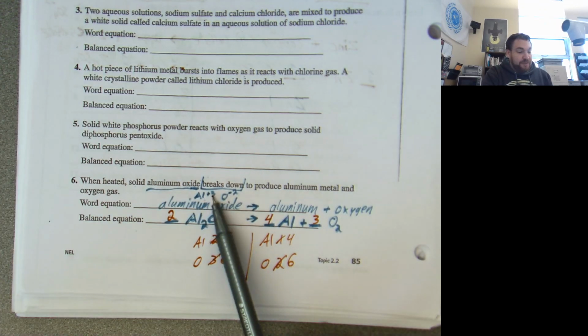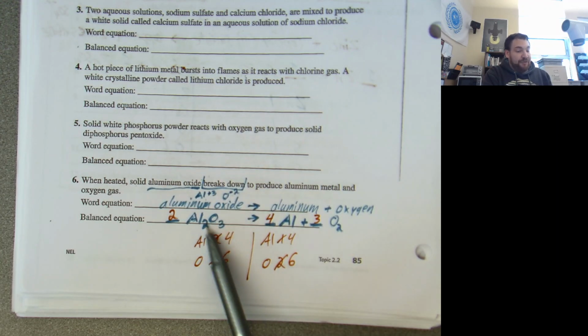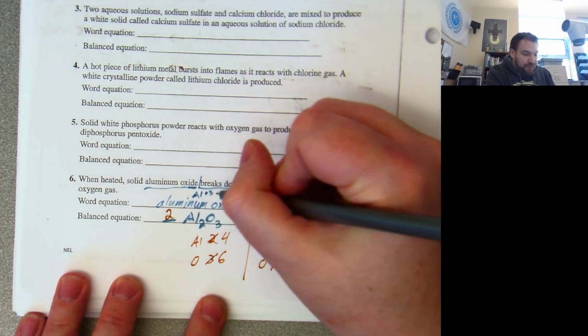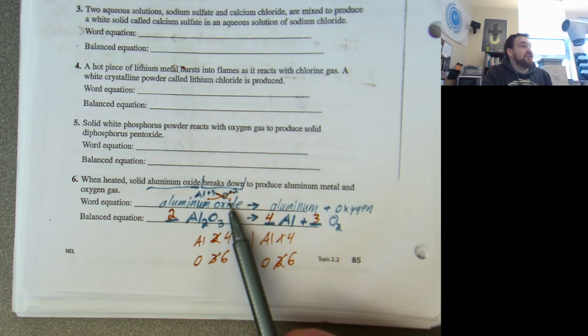Yes, Luca? The charge on aluminum was +3. The charge on oxygen is -2. So when I build Al2O3, wait, you said on the left side? Yeah. When you build Al2O3, you swap and drop these charges. So the 2 is going to go on the aluminum, the 3 is going to go on the oxygen.